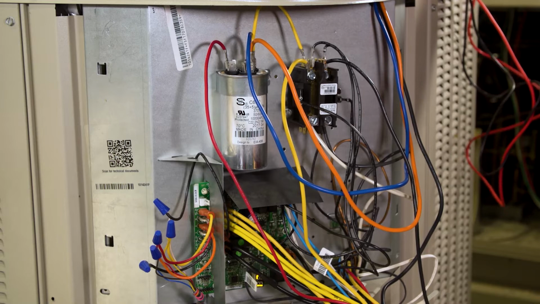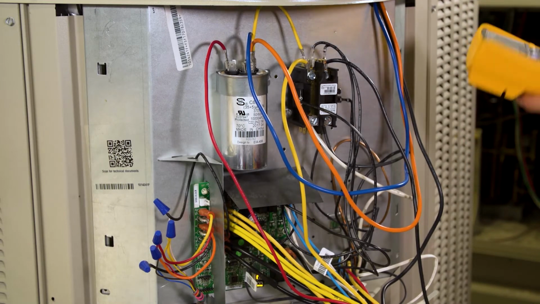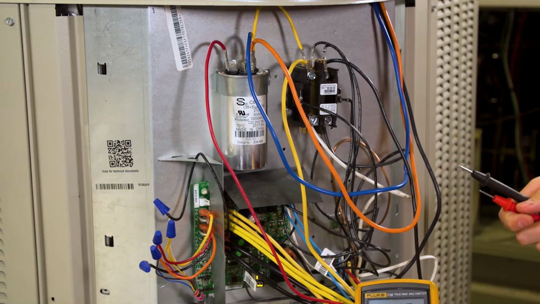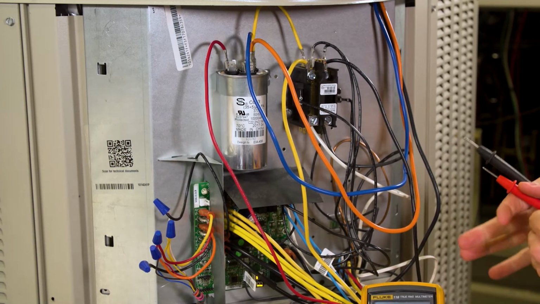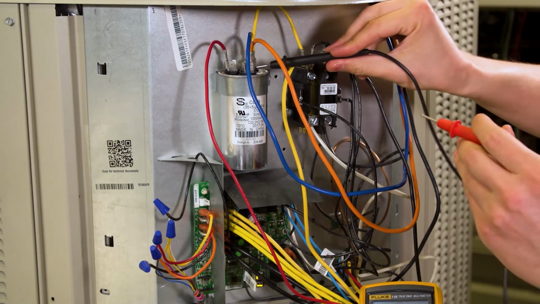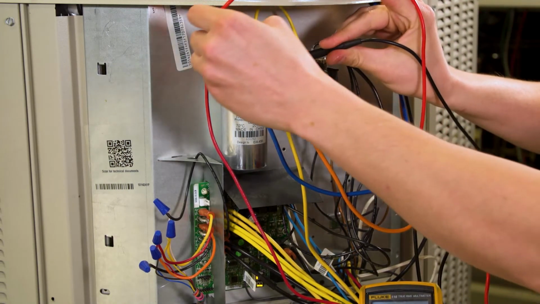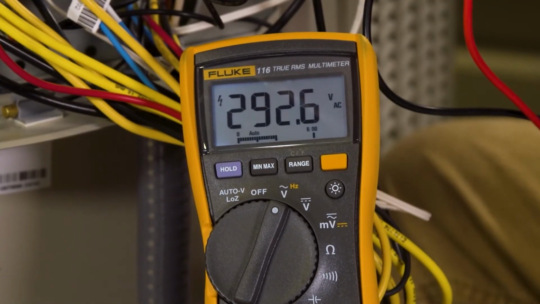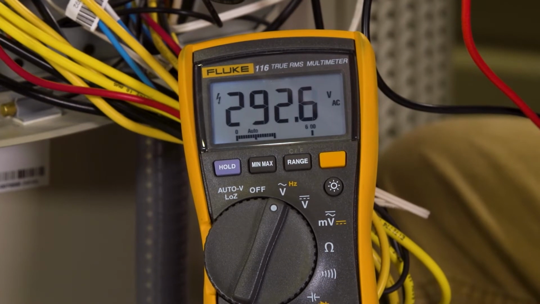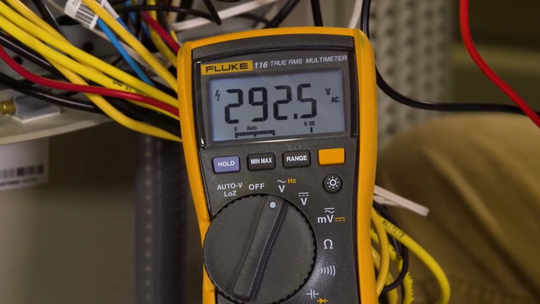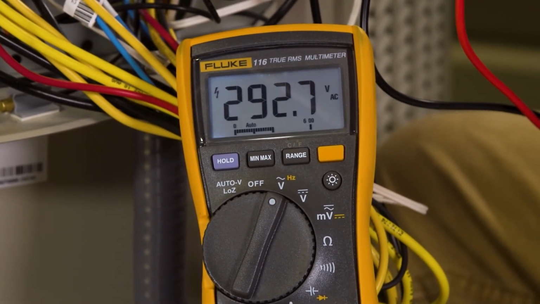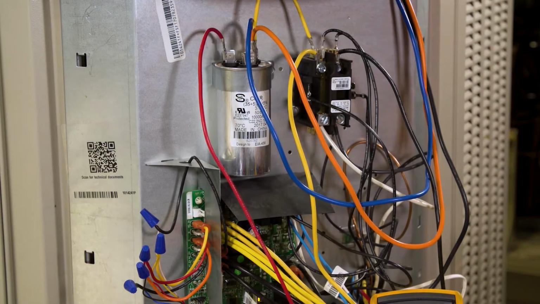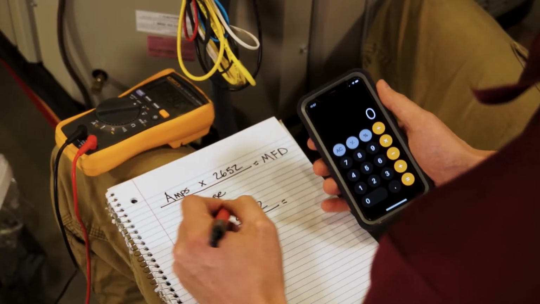The next reading that we're going to take is our voltage reading on our capacitor. We'll set up our meter here for AC volts, and we're going to check our common and our Herm terminal on our capacitor, and we're reading about 292, 293, let's call it 293. So we're reading 293 volts on our capacitor.